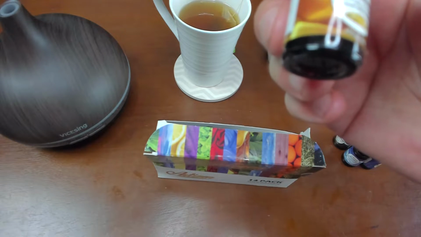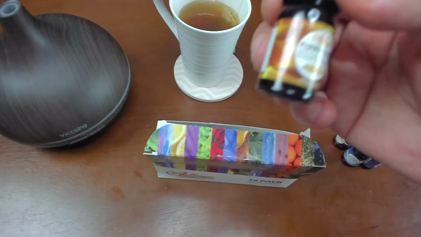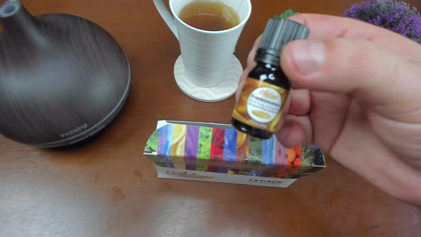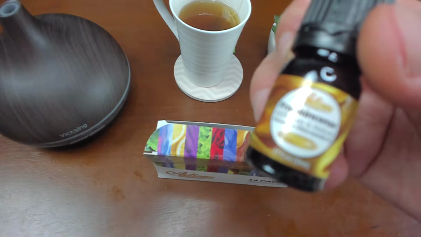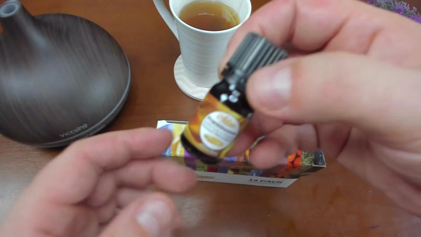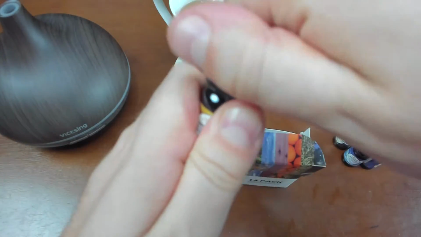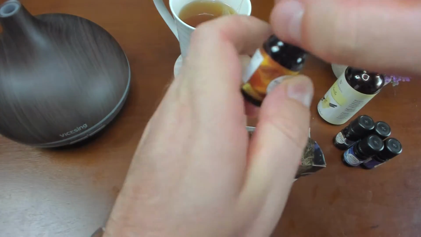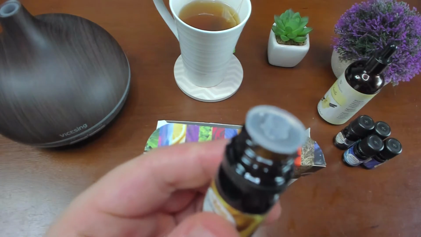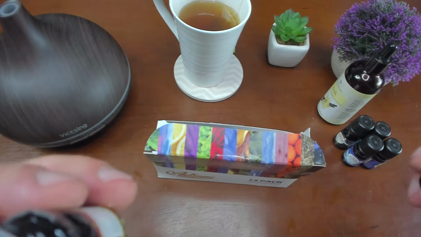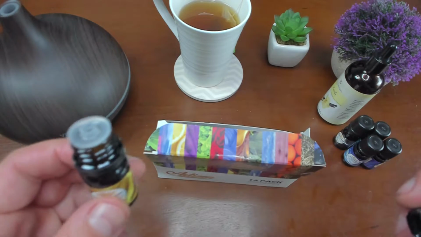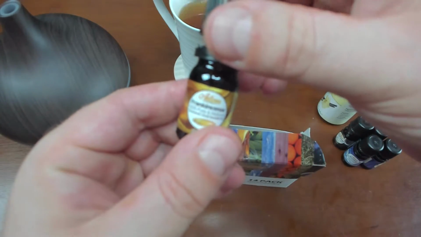This one tree produces the true commercial frankincense. Let's go ahead and open it up here. So this is pure 100% frankincense.